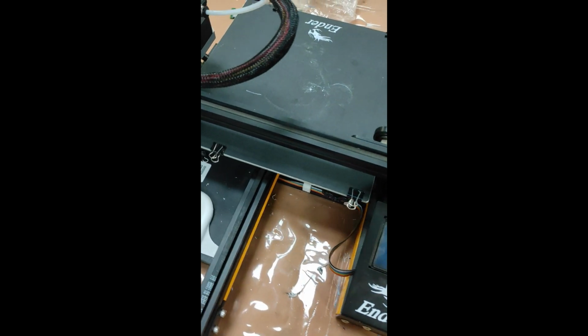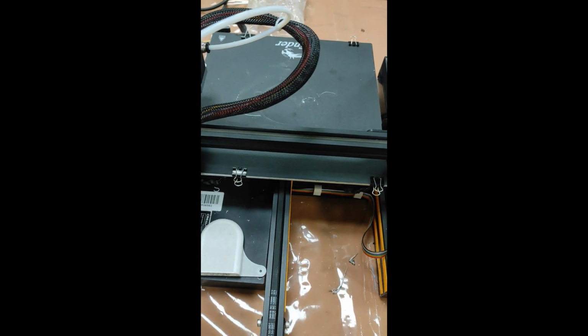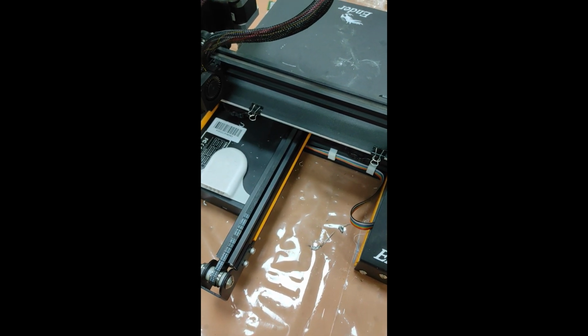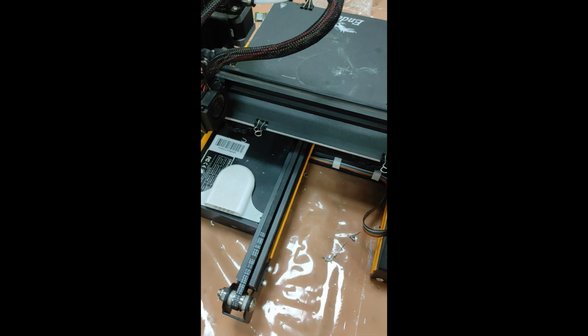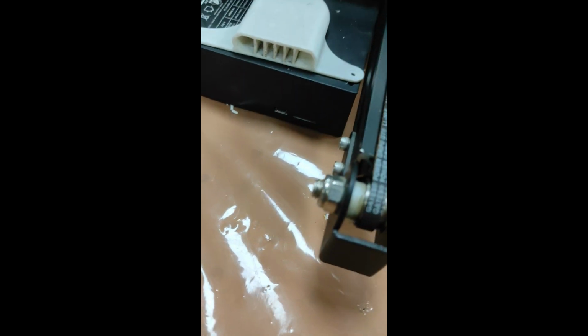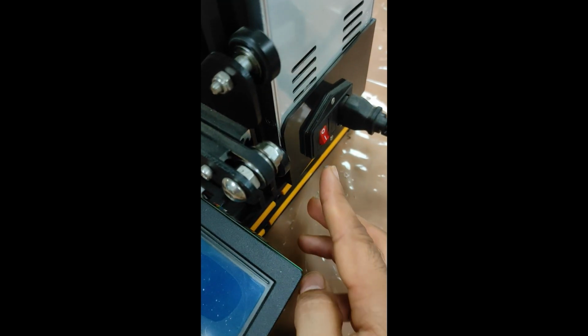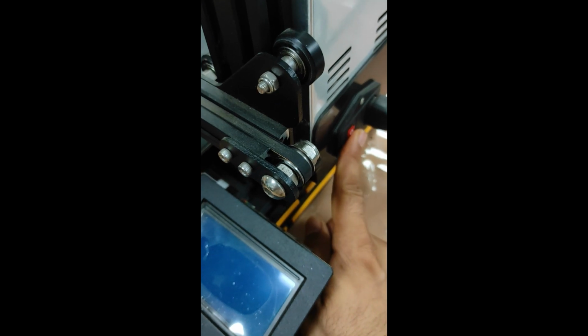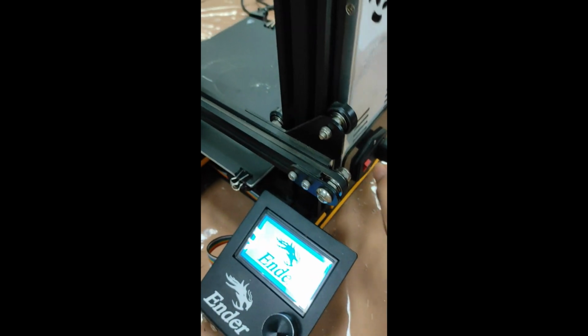Now I will show you the second step of this tutorial. In this video I will show you how to insert the G code file into the Ender 3D printer. Here we have one slot. This is the USB connector. From here we can feed our G code, and I am inserting this memory card. From here we have to start this printer. This is the power supply.